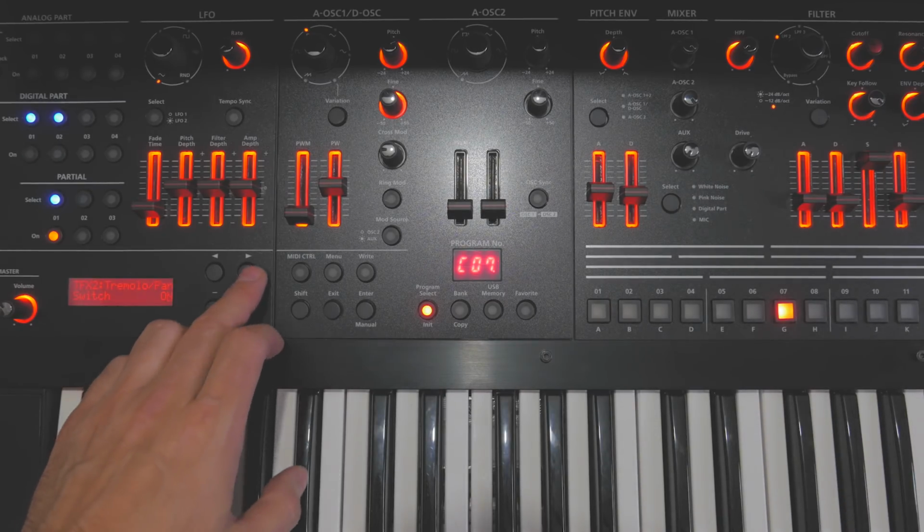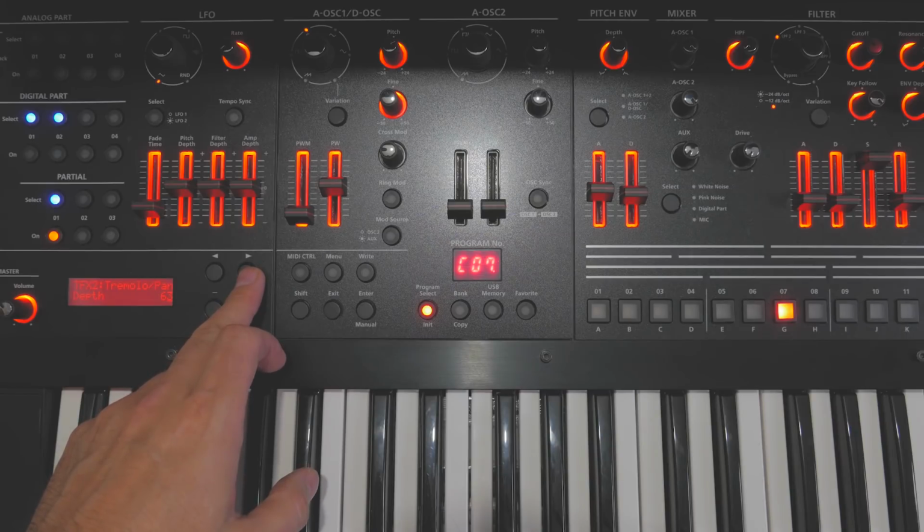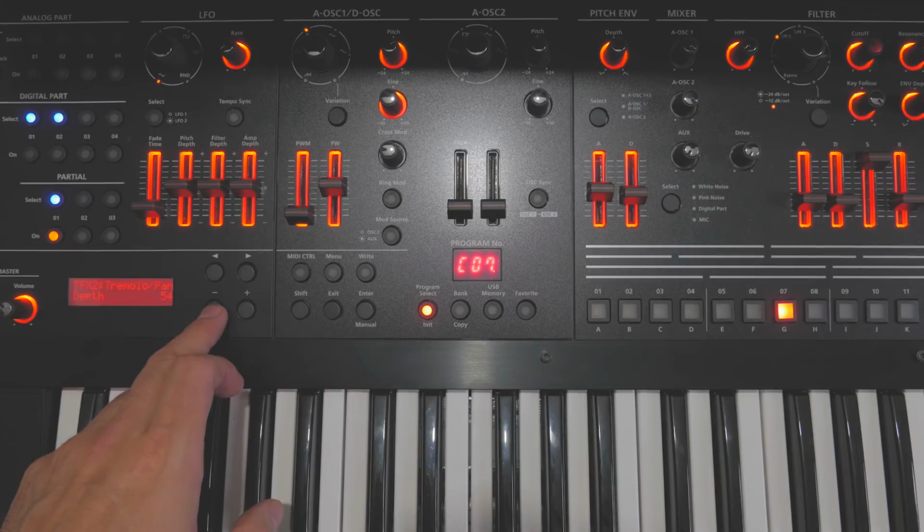Tremolo effect, which I'm also going to turn on and not make it too drastic.